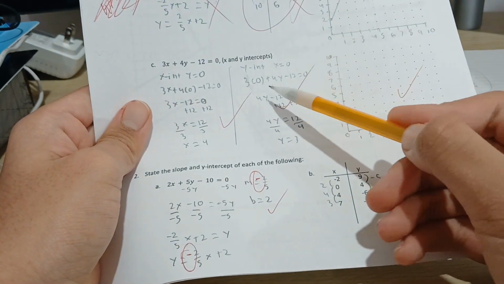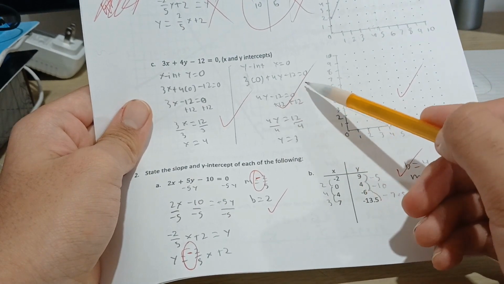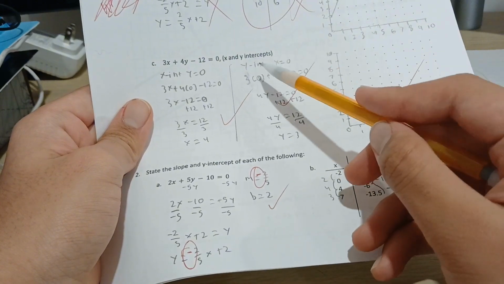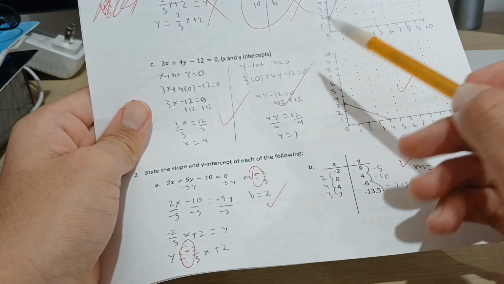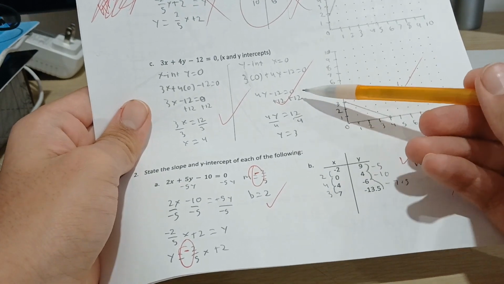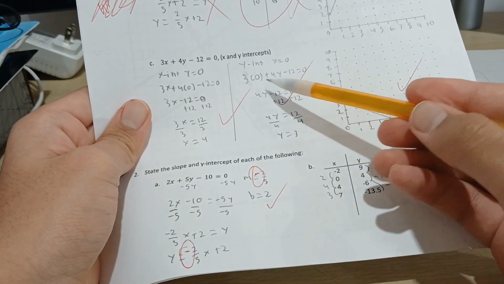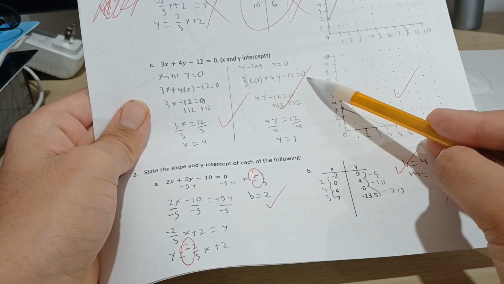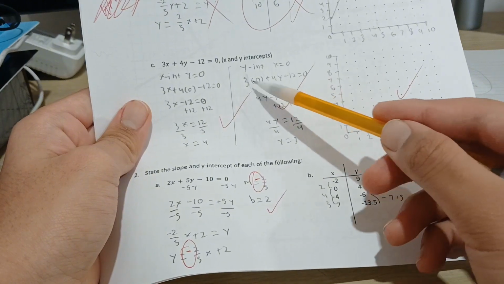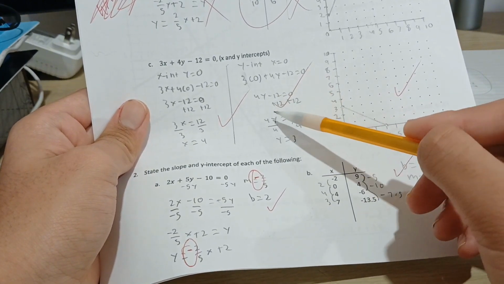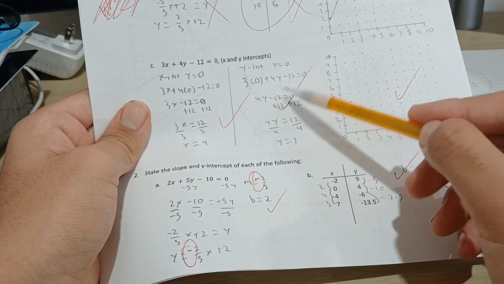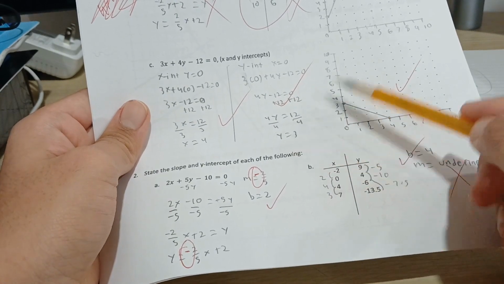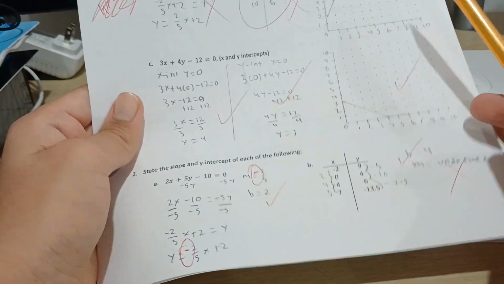Now, same thing with the y-intercept. 3 times 0 plus 4y minus 12 equal to 0, because we're finding the y-intercept. So since we need to find the y-intercept, x needs to equal 0. Which means now it'll be 4y minus 12 equal to 0. Now the 3 times 0 cancels out, 4y minus 12 equal to 0, negative 12 plus 12 cancels out, 0 plus 12, 4y over 4 equals 12 over 4, y is equal to 3. So now that you've found your x and y intercept, you're done with the question.